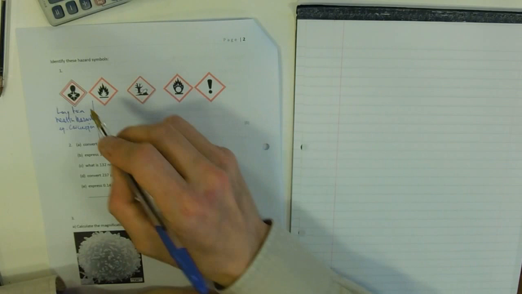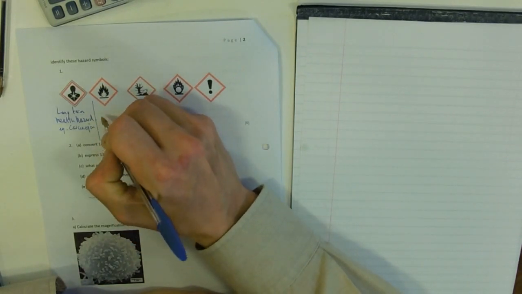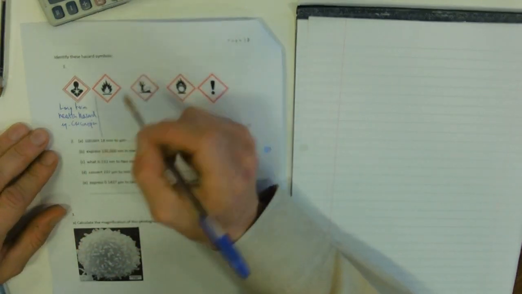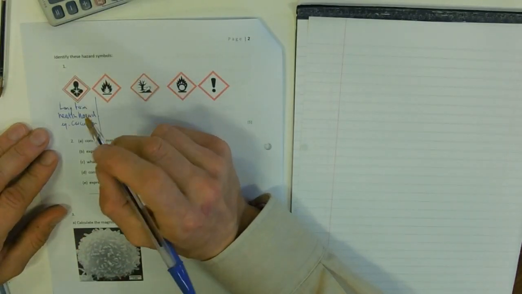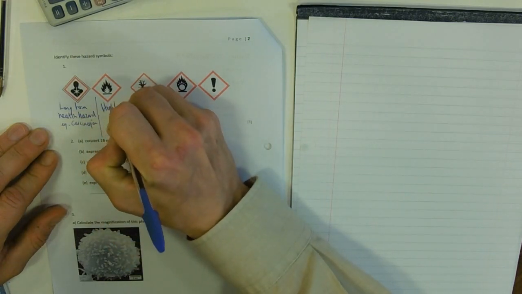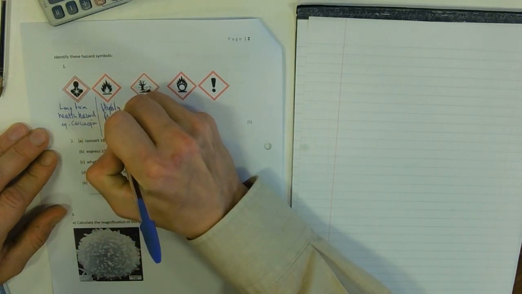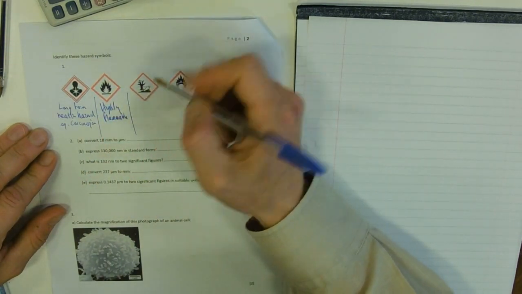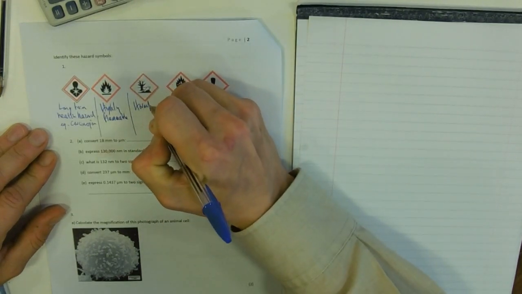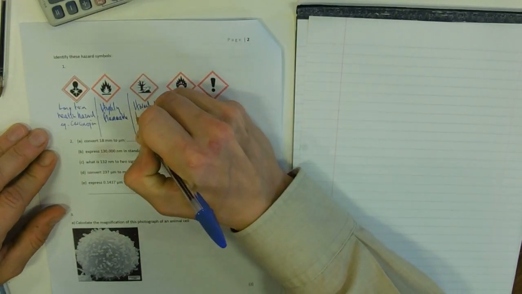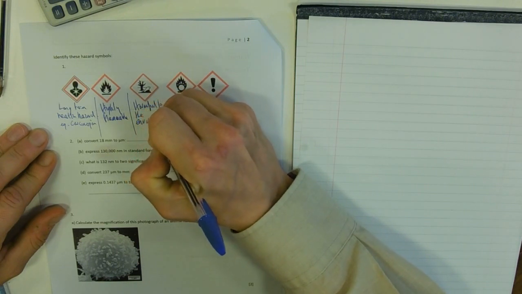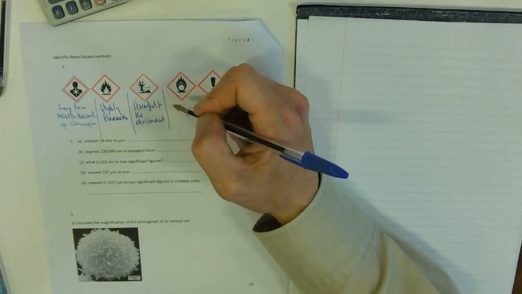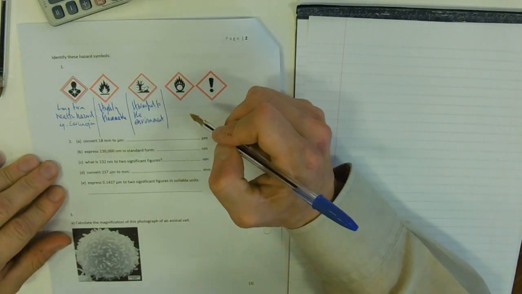Next one, a bit better, easy to remember. Highly flammable. So not only flammable, wood's flammable, but a bottle of ethanol is highly flammable. The picture gives it away. Harmful to the environment. So things that accumulate in food chains or will poison plants and animals.